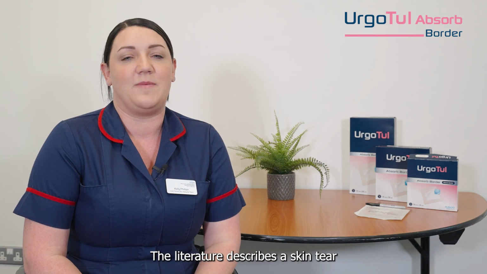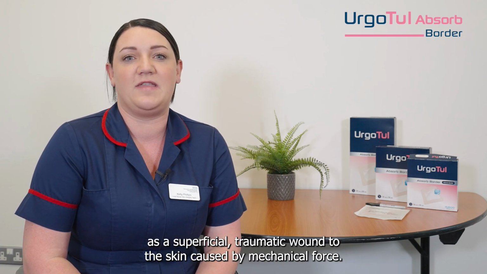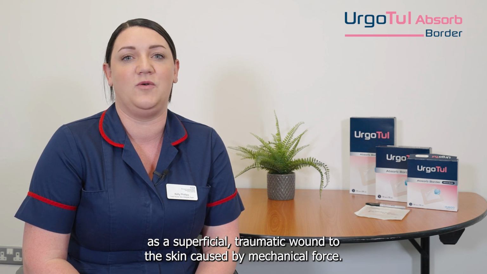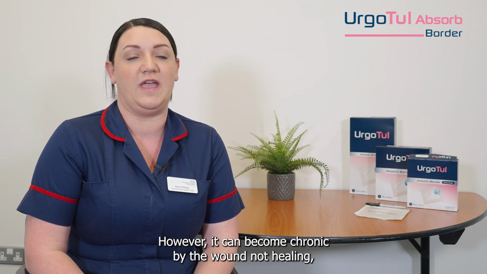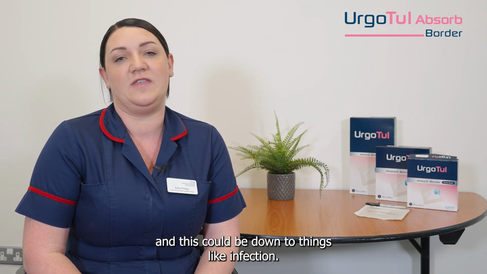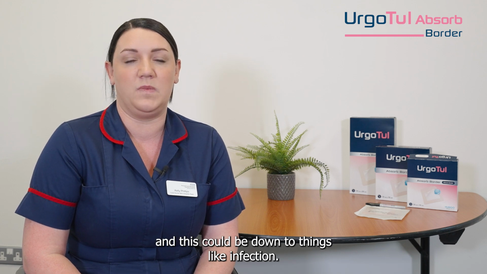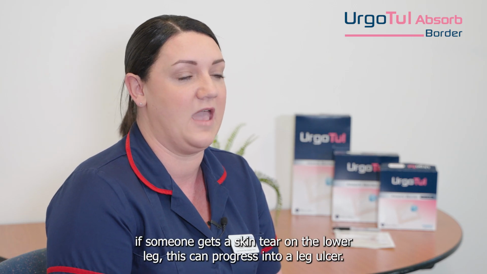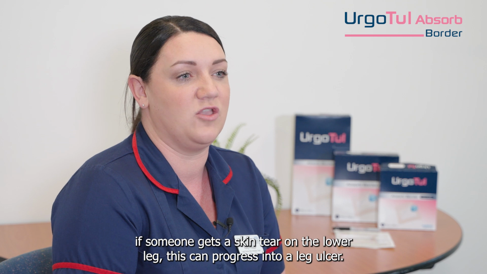The literature describes a skin tear as a superficial traumatic wound to the skin caused by mechanical force. However, it can become chronic by the wound not healing, and this could be down to things like infection. For example, if someone gets a skin tear on the lower leg, this can progress into a leg ulcer.